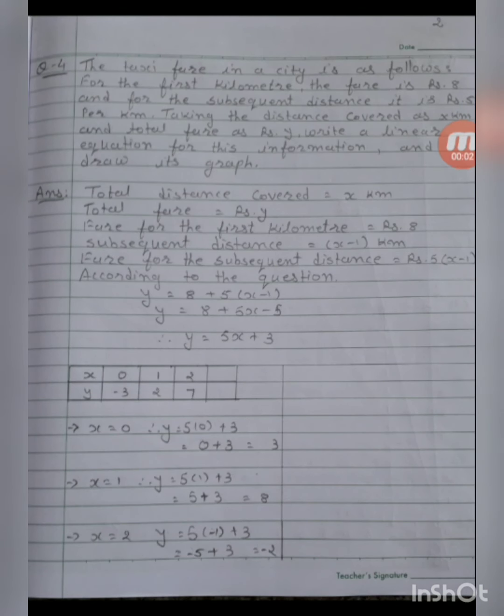Now question number 4. If you cannot read properly from this page, you can read the question from the textbook. The taxi fare in a city is as follows. For the first kilometer, the fare is rupees 8, and for the subsequent distance, it is rupees 5 per kilometer. Taking the distance covered as x kilometer and total fare as rupees y, write a linear equation for this information and draw its graph.